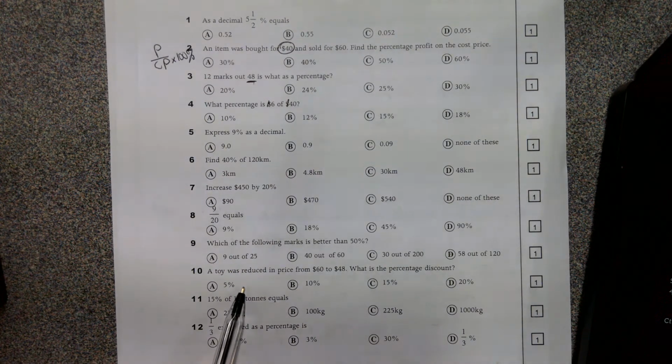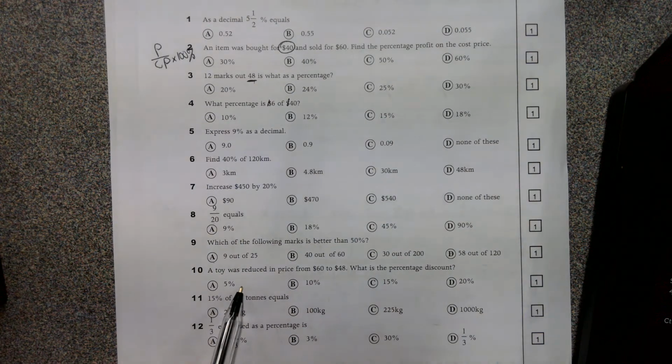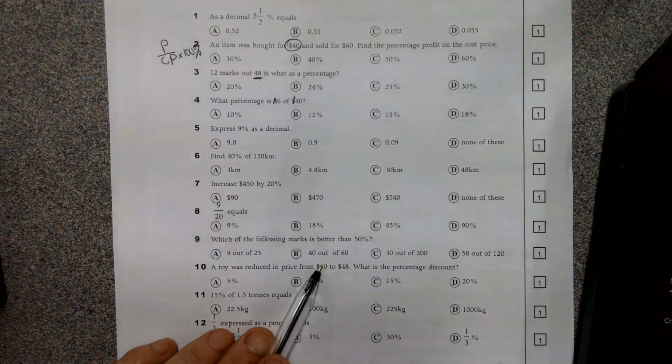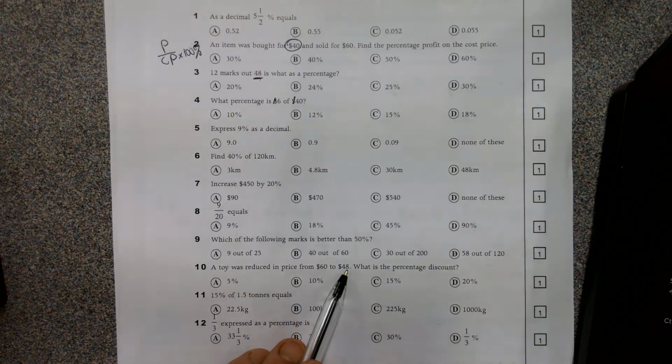Number 10, a toy was reduced in price from 60 to 48. What is the percentage discount? Alright, so it's reduced in price from 60 to 48.